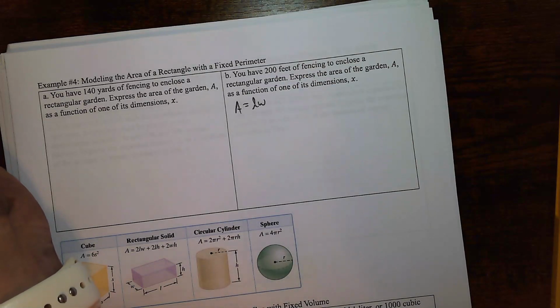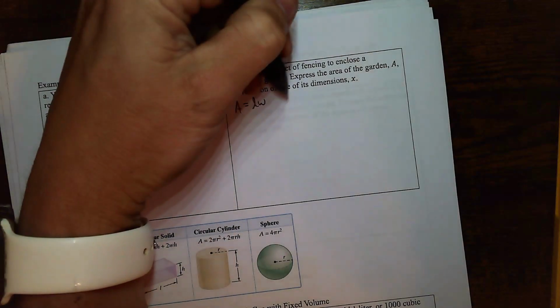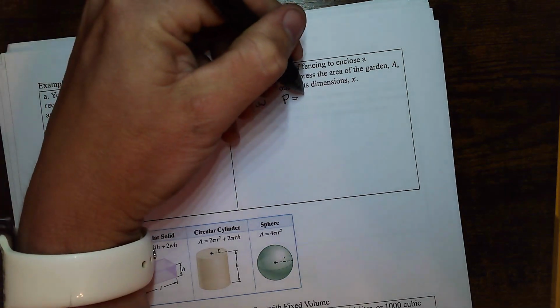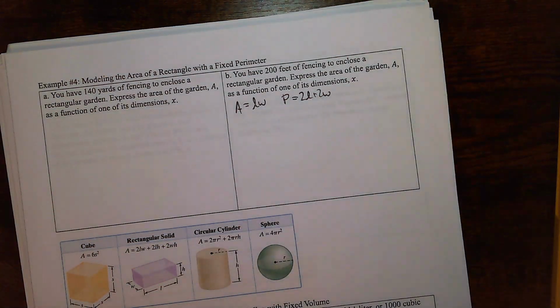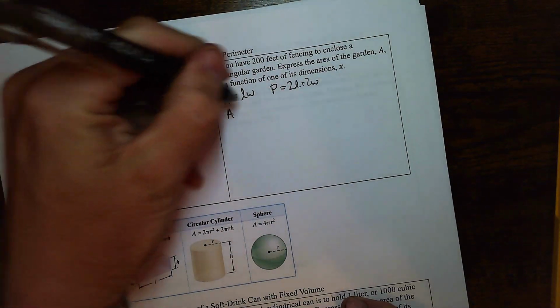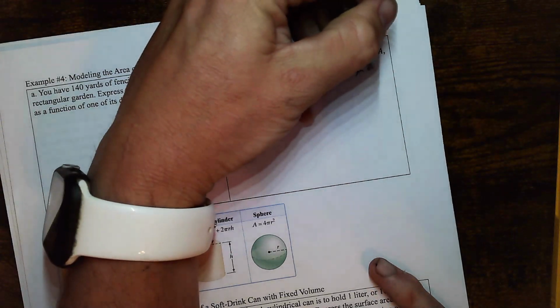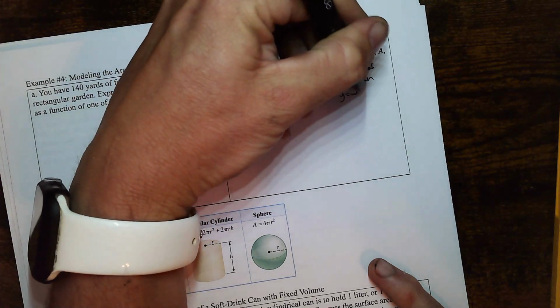Now, we also know that you have 200 feet of fencing to enclose a rectangular garden. So we know that the 200 feet of fencing to enclose it would be the perimeter. The perimeter is 2L plus 2W. And so for this situation, we're going to need to change L and W to X and Y. So X is the length of the garden. Y is the width of the garden.